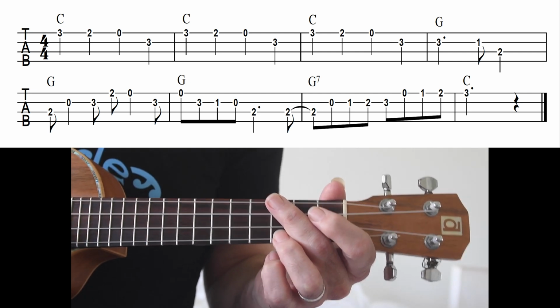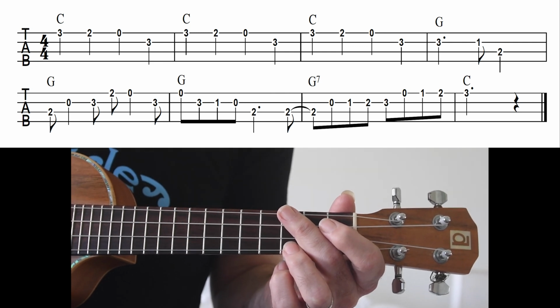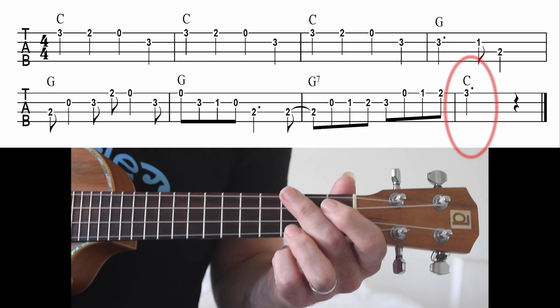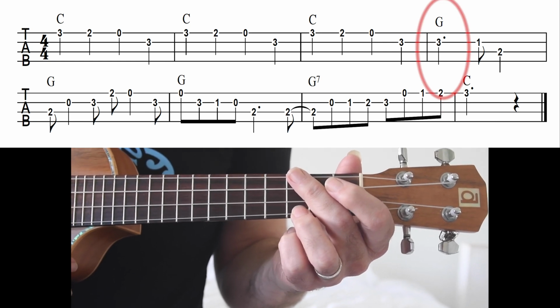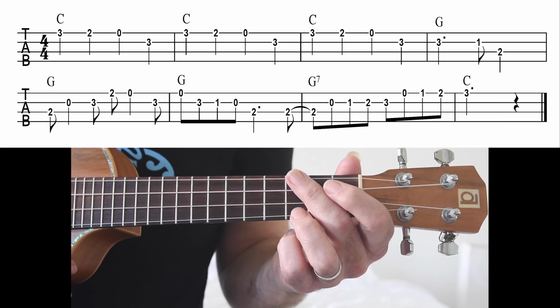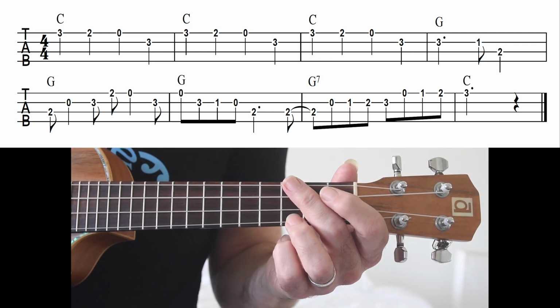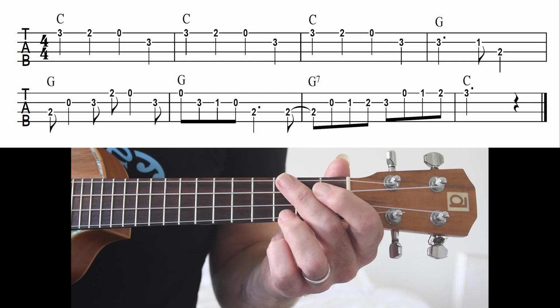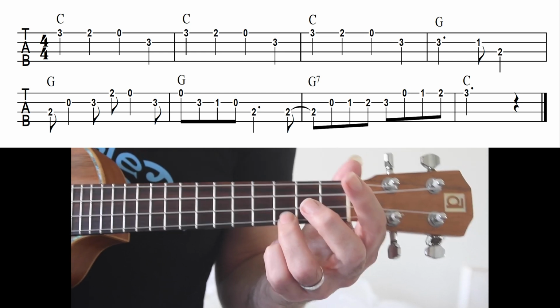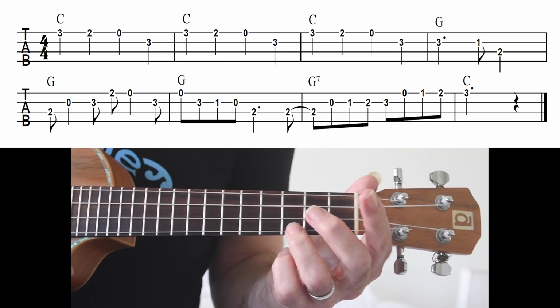So, as I say, this is a bit of a limitation with tablature, because the 3 in that bar looks just the same as the 3 in the bar above it. And the 3 in the top line is a dotted crotchet, and the 3 in the bottom line is a dotted minim. So now I'm going to play the whole 8 bars at this slightly slower speed.